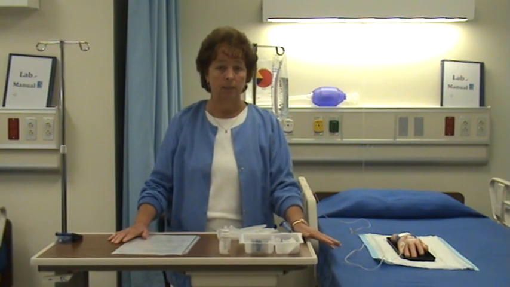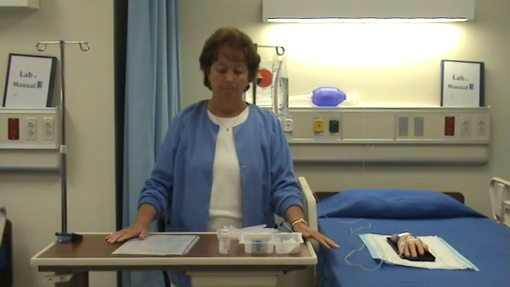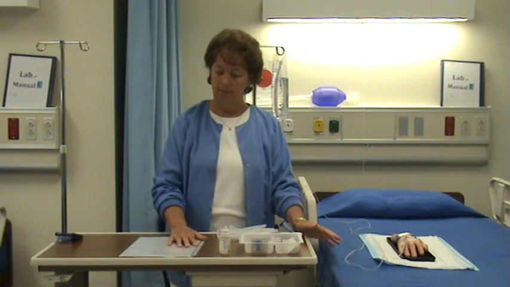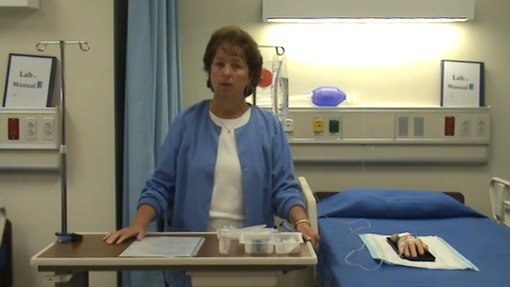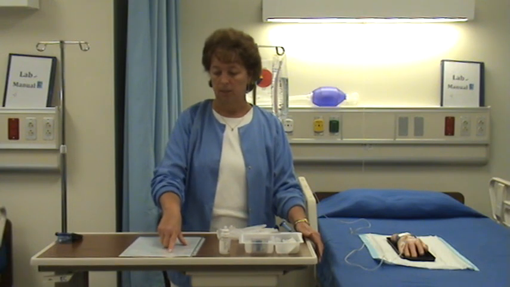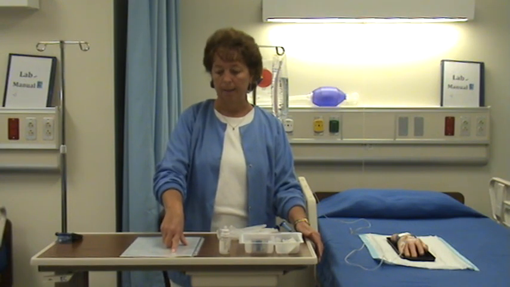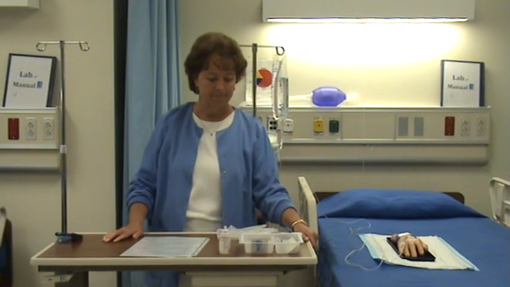Does it need to be diluted? And it doesn't. And how fast can I give it? When I look up Lasix IV, it says I can give it over 1 to 2 minutes. And it's the lower side of the dosage, so I'm going to give the 20 milligrams over 1 minute.